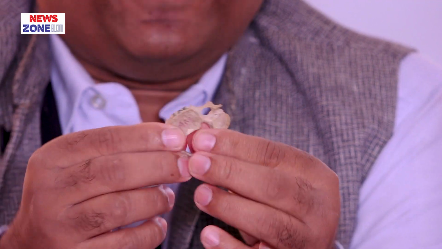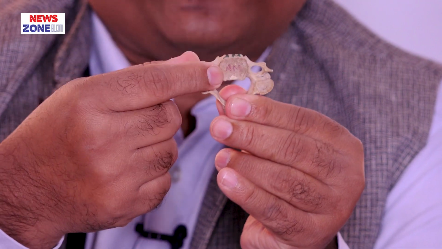And this is the inferior surface. The inferior surface is projected downward. This is the downward projection of the inferior surface, and this downward projection ultimately hides the intervertebral foramen. So this is all about the body of the cervical vertebra.